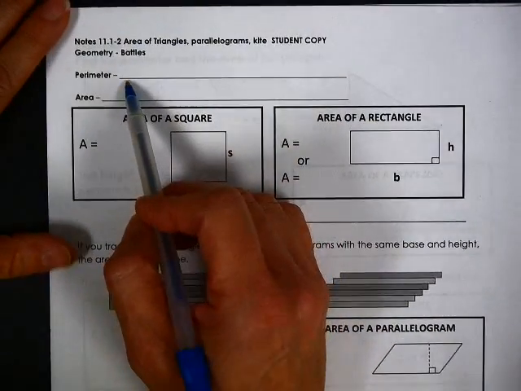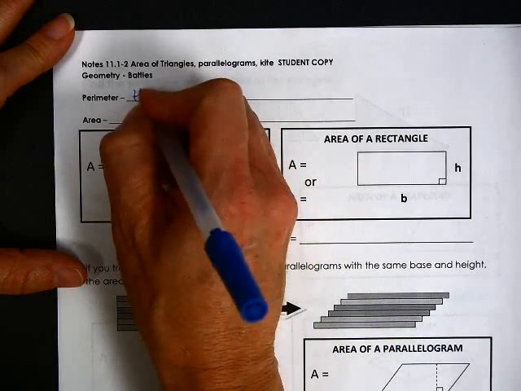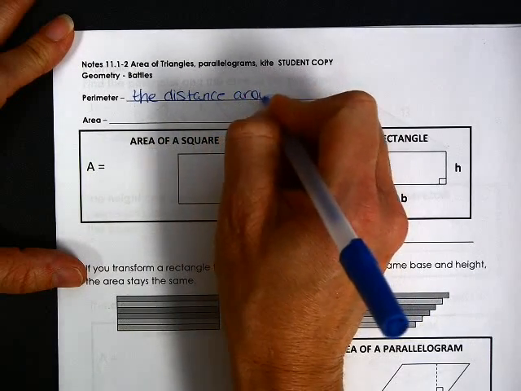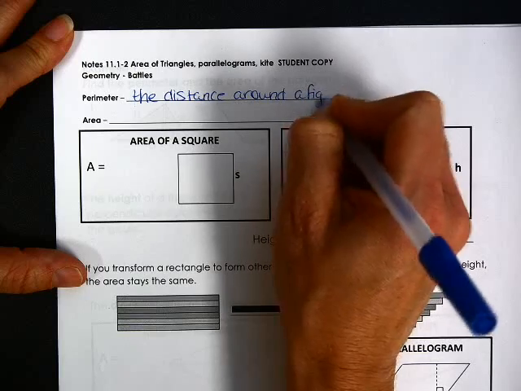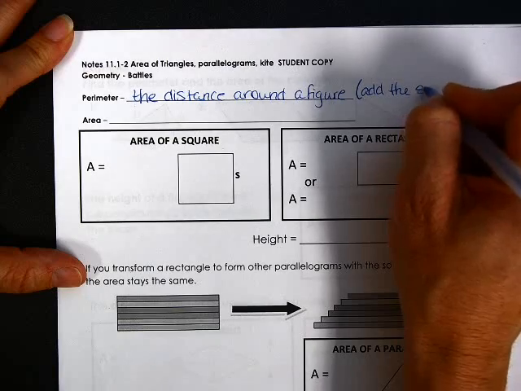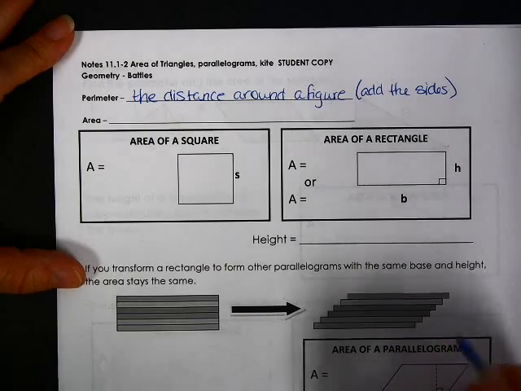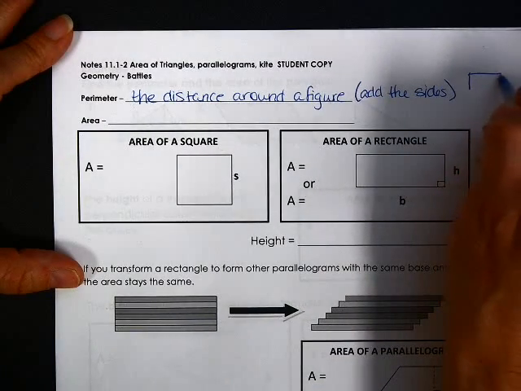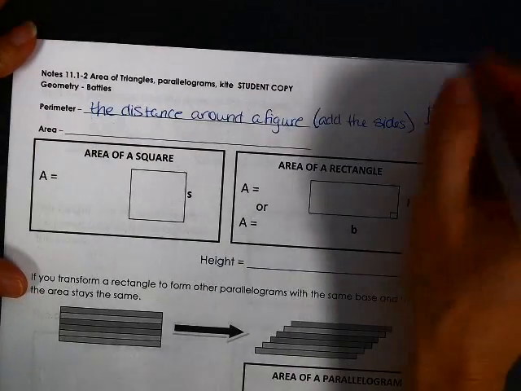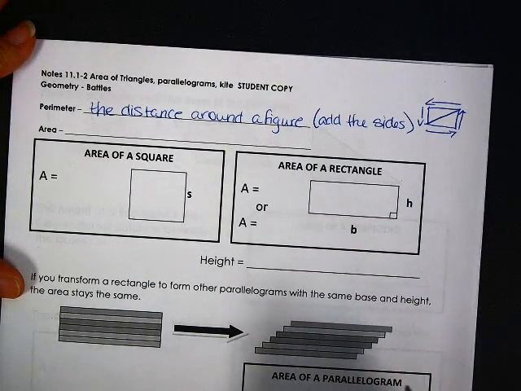All right, so perimeter. To define perimeter, it's the distance around a figure. And basically, you add the sides. Now, you don't include anything inside, it's only the outside sides. So if you've got a line in here, you aren't concerned with that. That's not part of the perimeter. It's 1, 2, 3, 4 sides right there.